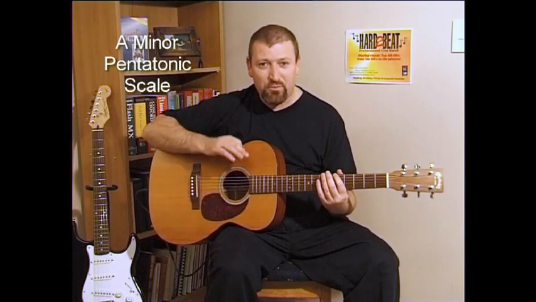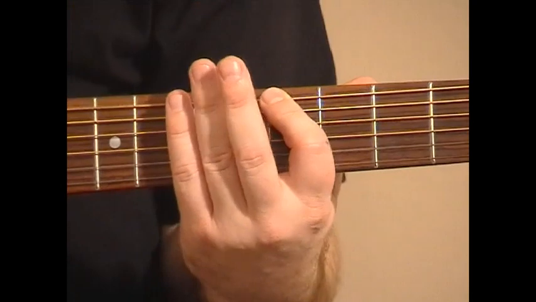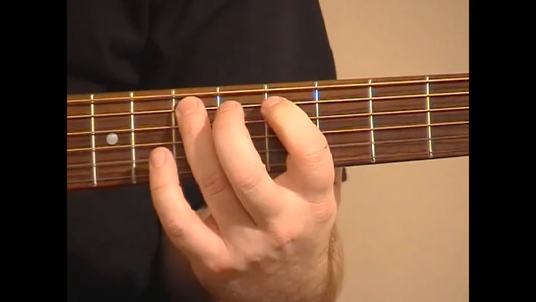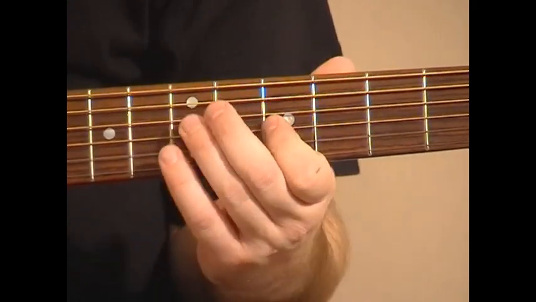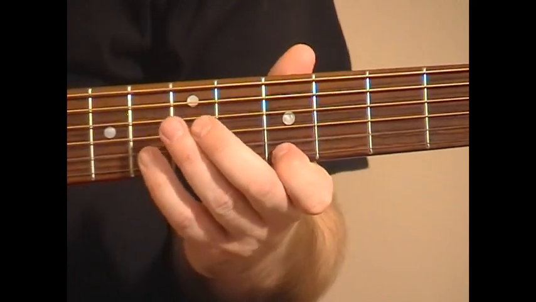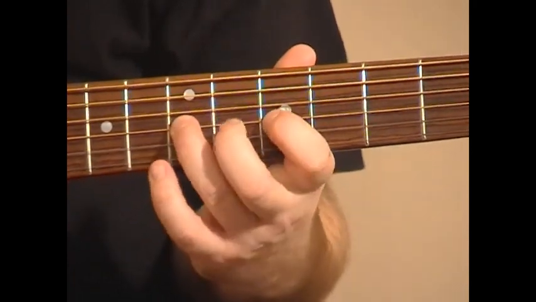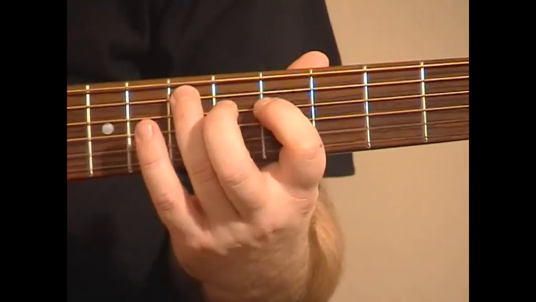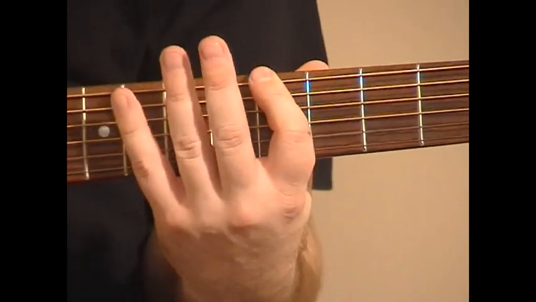Now if we string these notes together, then this is known as the A minor pentatonic scale.